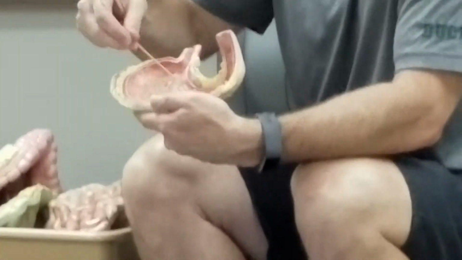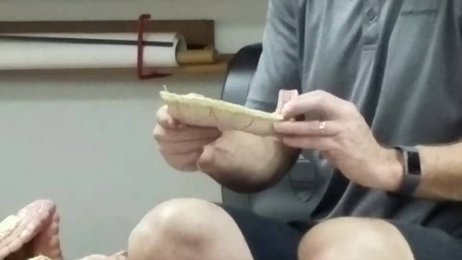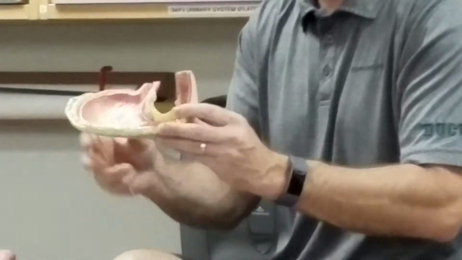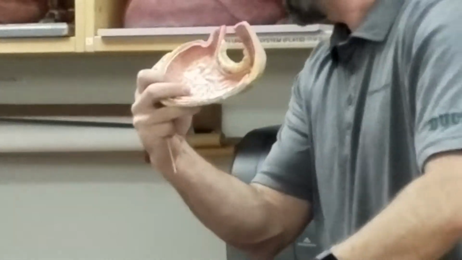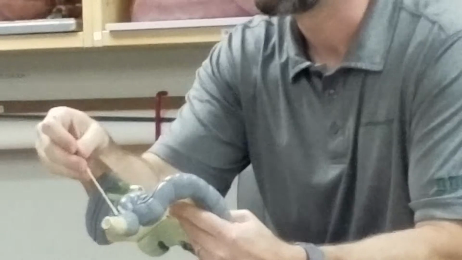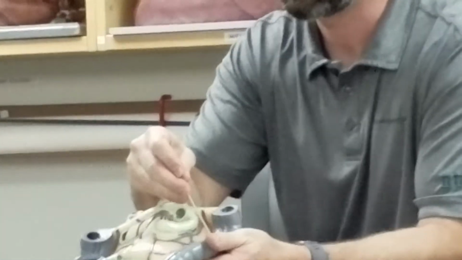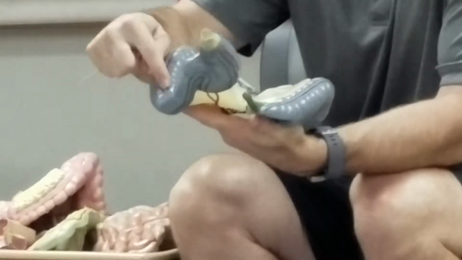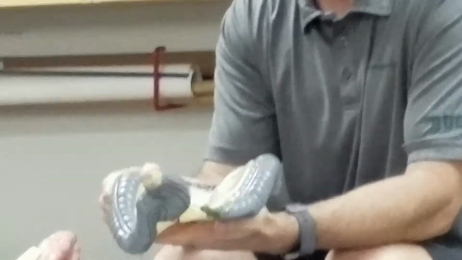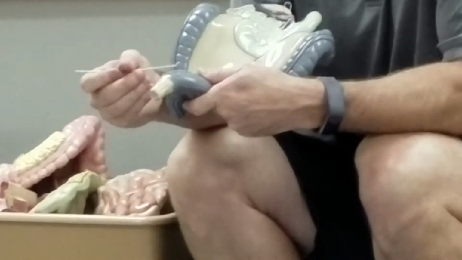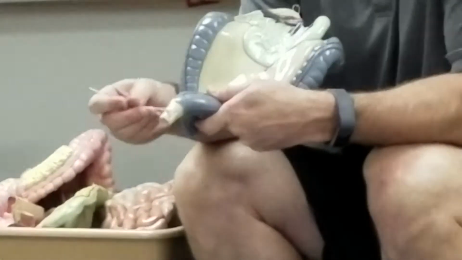The folds inside: rugae. These folds: circular folds. And this organ: duodenum. This band, the teniae coli. Where the teniae coli disappears, you go from colon to rectum.